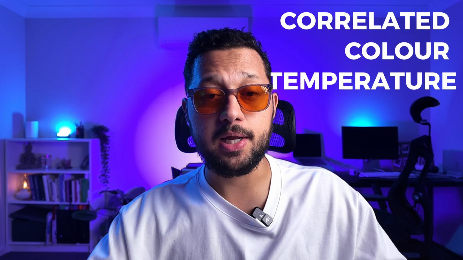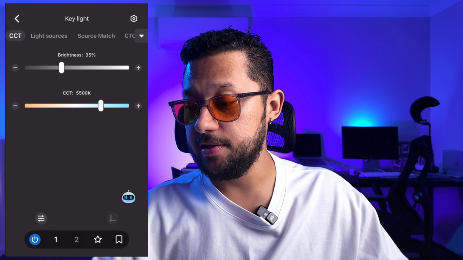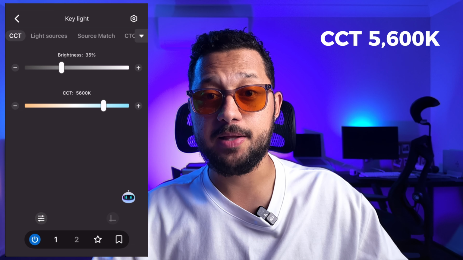Now, something you need to know about your key light and your phone configuration is something called correlated color temperature. As an example, my key light is configured at 5,600 kelvins.